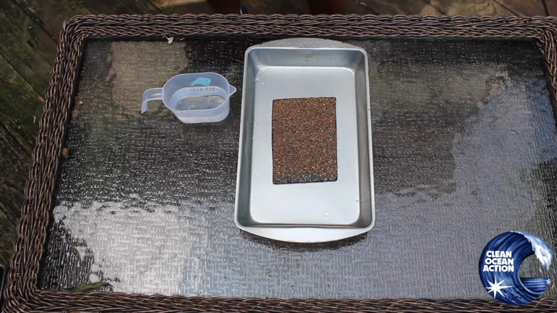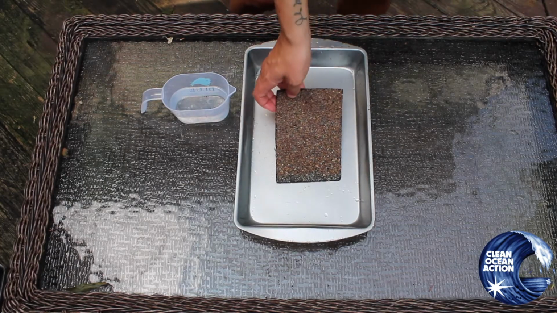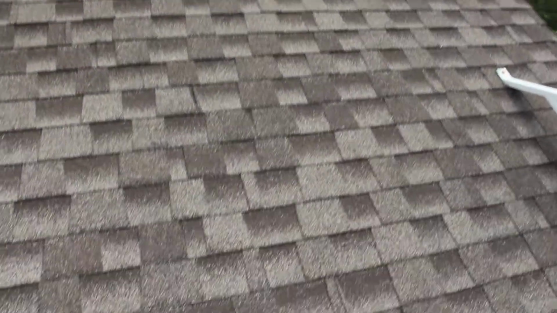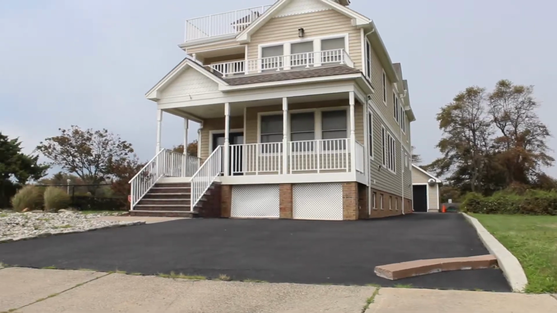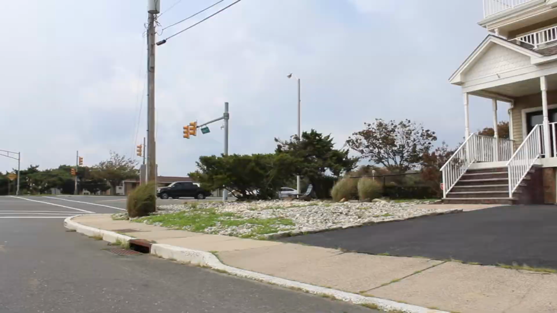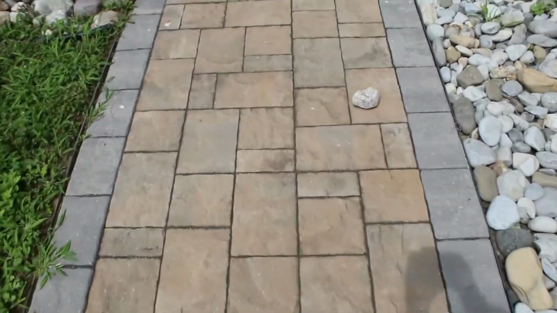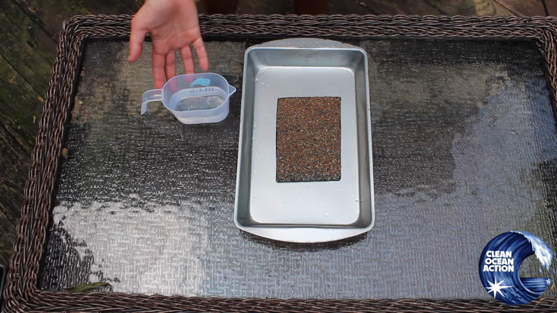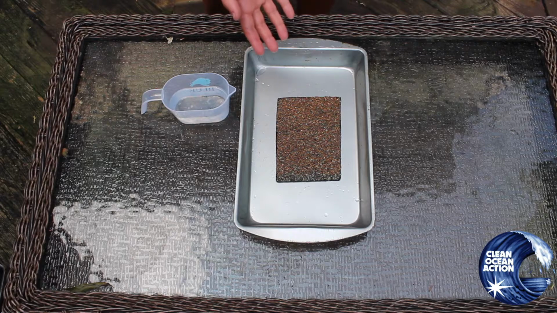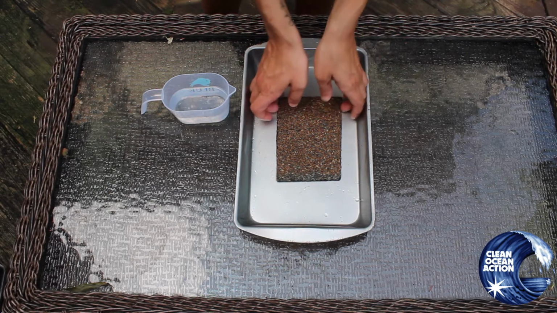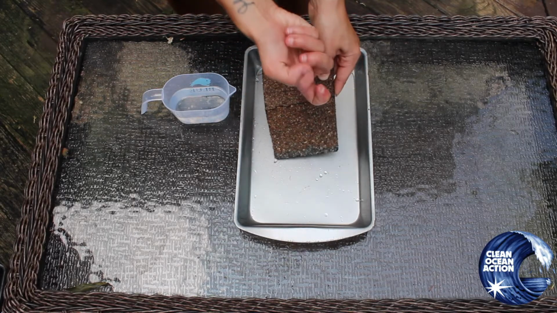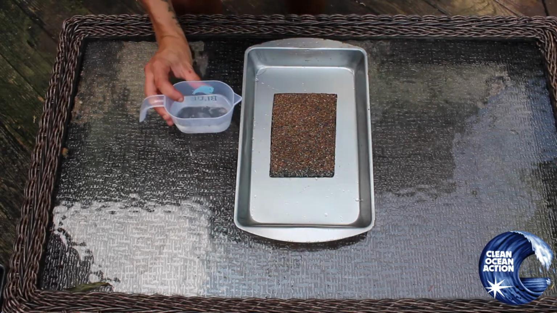To start off, we're going to begin with our shingle. The shingle is meant to represent roofs, sidewalks, paved driveways, road surfaces, and other hard surfaces around our homes. When we pour the half cup of water onto the shingle, do you think it will run off or get soaked up? I think it'll run off because these surfaces are quite hard. Let's find out.